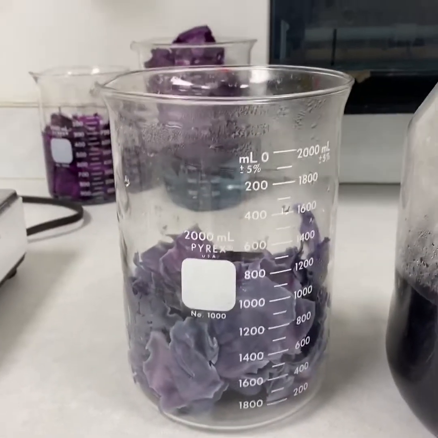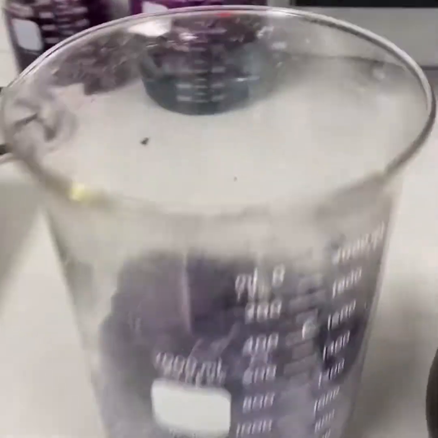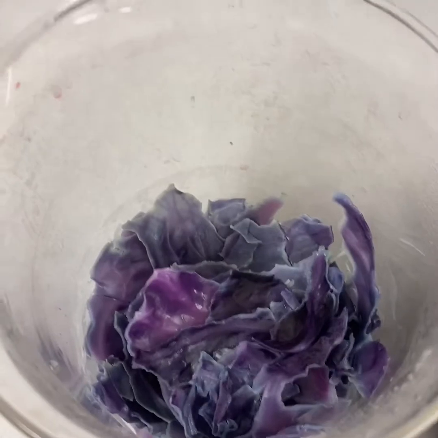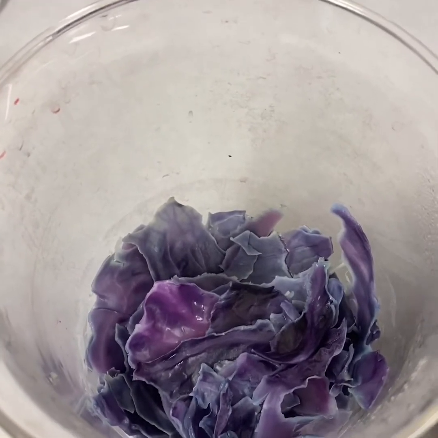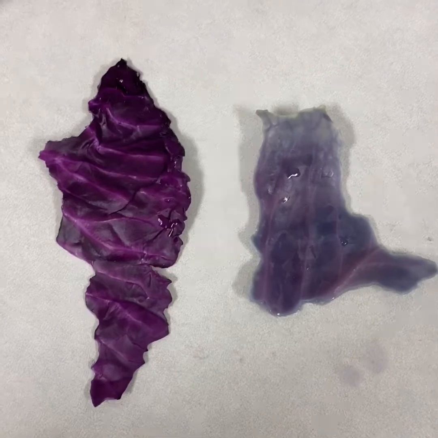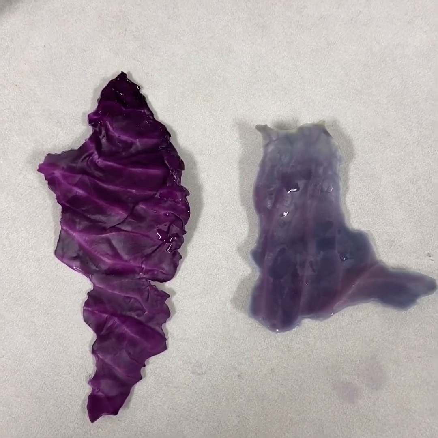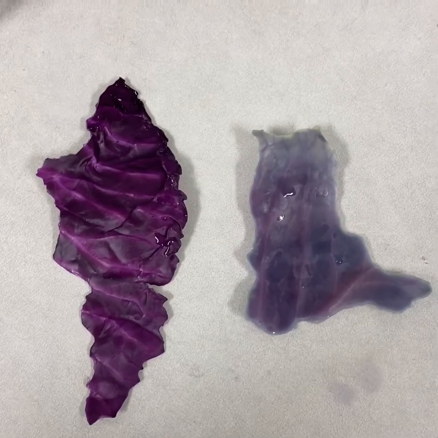As you can see, I've taken out all of the purple liquid, and what's left behind is our cabbage, which has lost its color. Over here is our deep purple indicator liquid. Here is a reference to show the before and after of our cabbage after it has boiled.